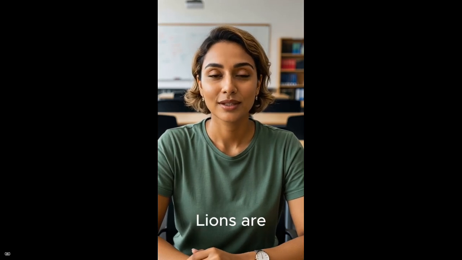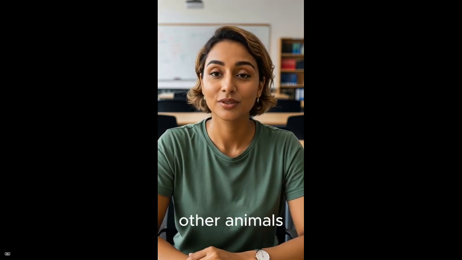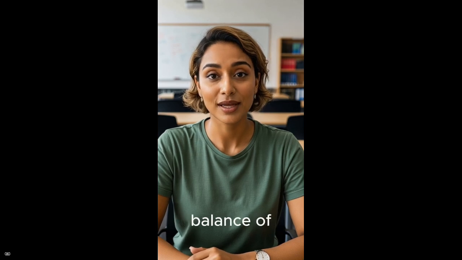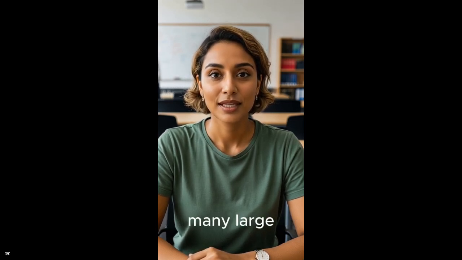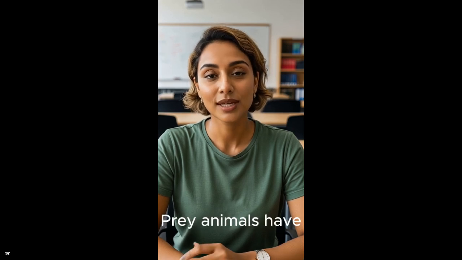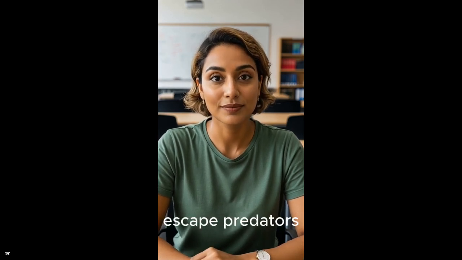43. Predator. Lions are predators that hunt other animals. Predators help maintain the balance of ecosystems. 44. Prey. Deer are prey for many large predators. Prey animals have developed ways to escape predators.